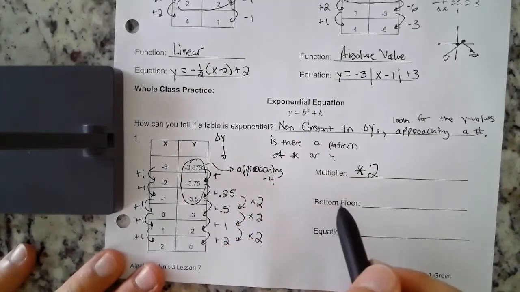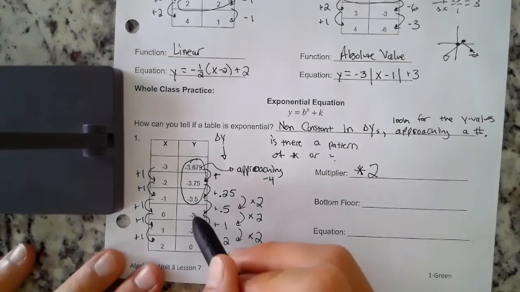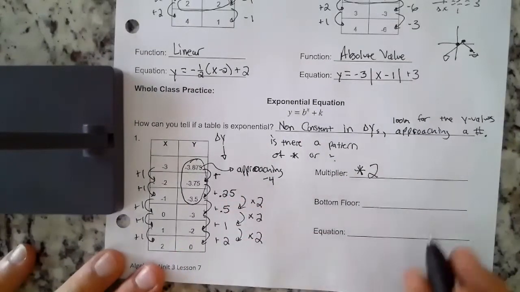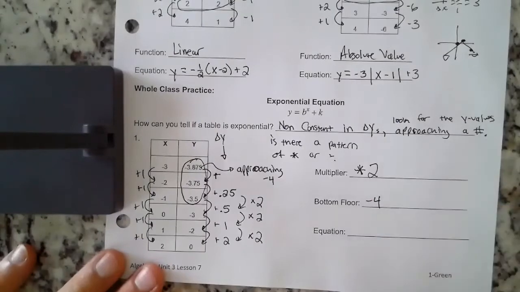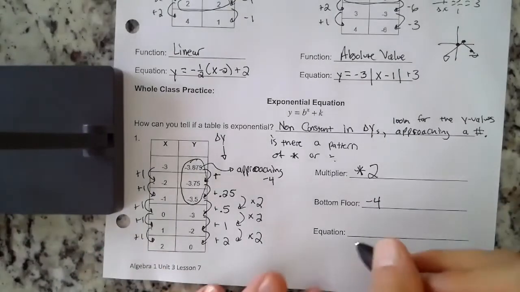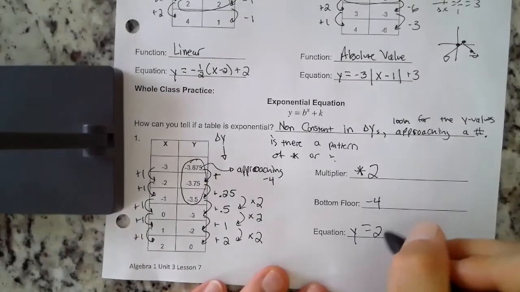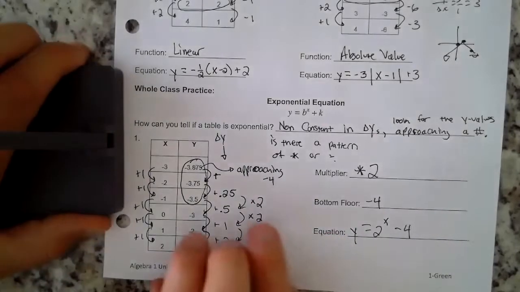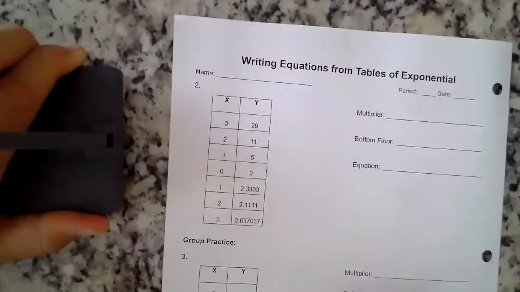Well, if we look at this, I've got -3 already in my table. So remember, the bottom 4 is a value that we get really close to, but it should never actually show up. So -3 is not even an option because we have it in our table, right? And if we look up, all those values are actually getting much closer to -4, which is our bottom 4. Now what we got to do is piece this together. So y equals 2 to the power of x minus 4. So only a couple things that we need here. All right, let's go ahead and turn this over and work on the next problem.